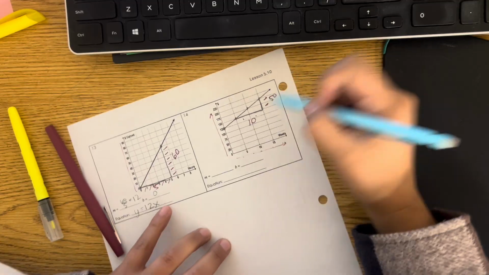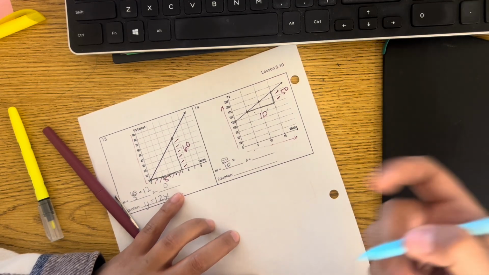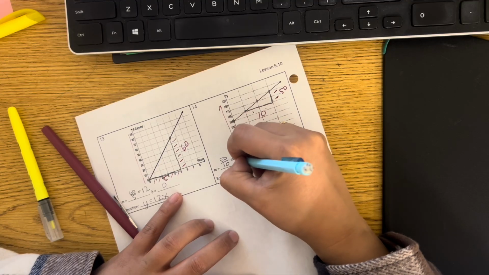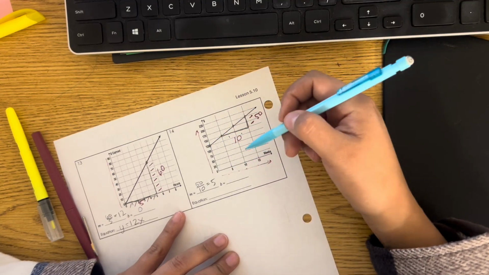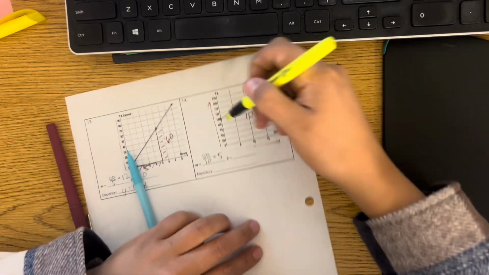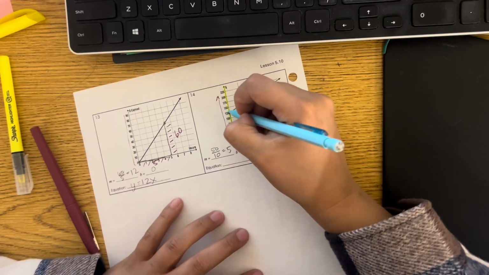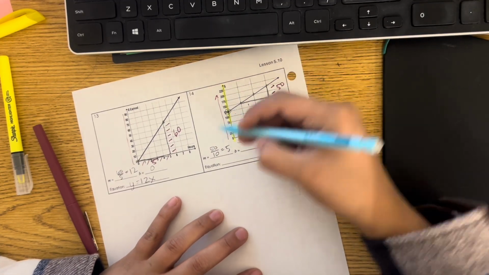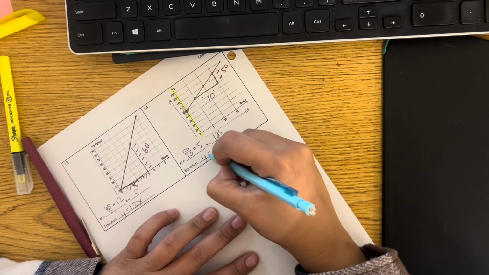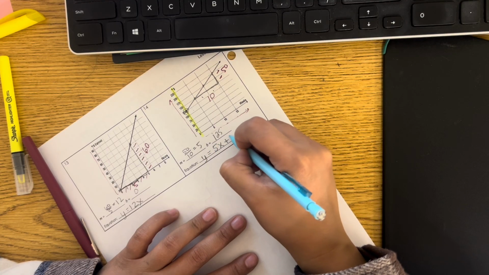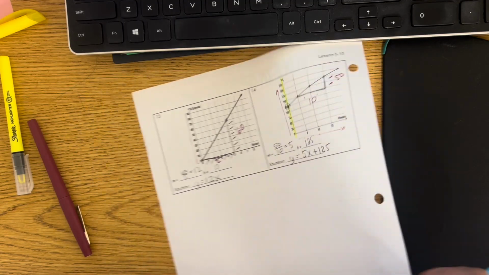Then I do rise over run. So it would be 50 over 10, which when I divide or simplify, it would be 5. And notice which way the right arrow is going. It's going upward, so it's positive. And where it's crossing the y-axis, it's touching right here at 125. And since it's above 0, it would be positive 125. So my equation would be y equals 5x plus 125. So just watch out for scales like that.